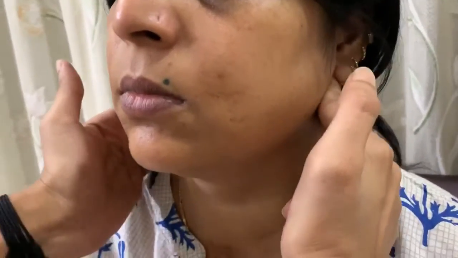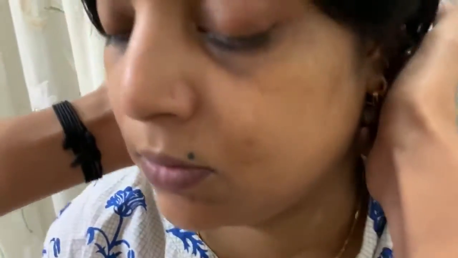Now feel for the preauricular, posterior auricular, occipital, tonsillar, submandibular, submental, superficial cervical, and posterior cervical nodes.